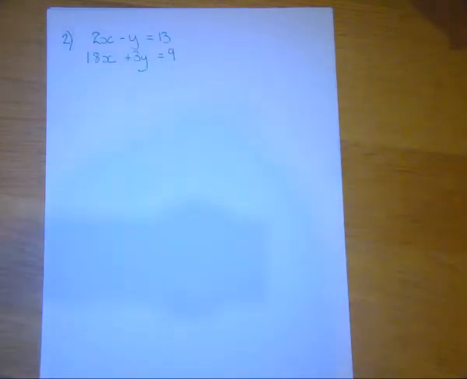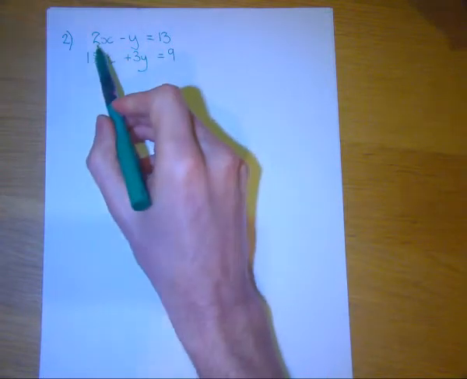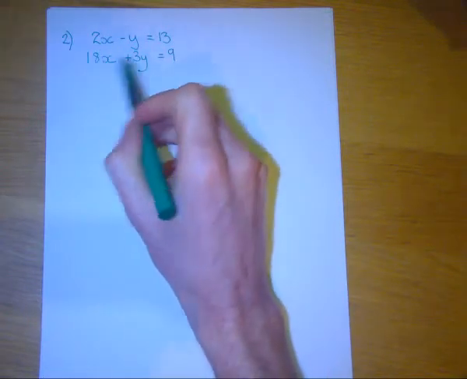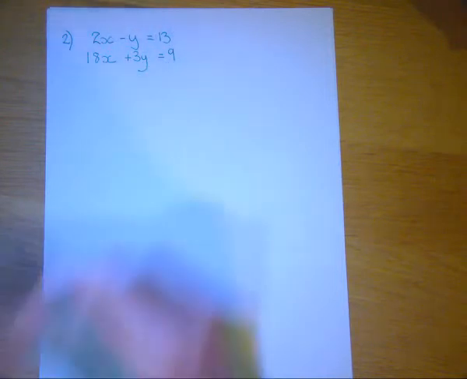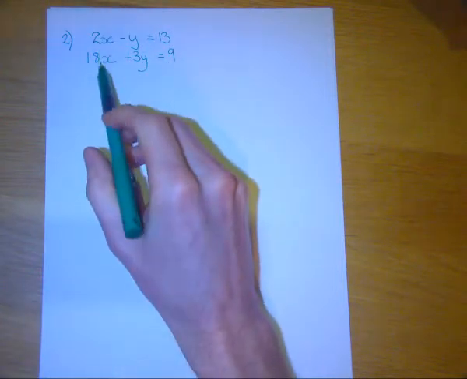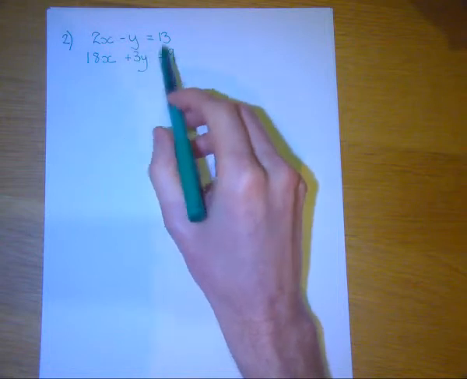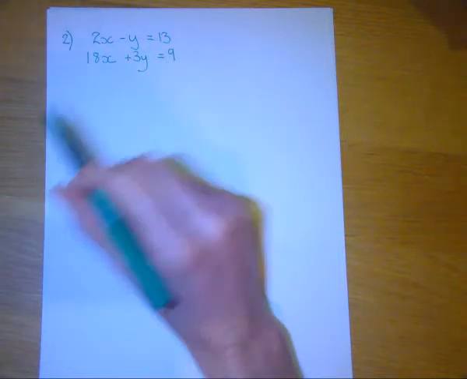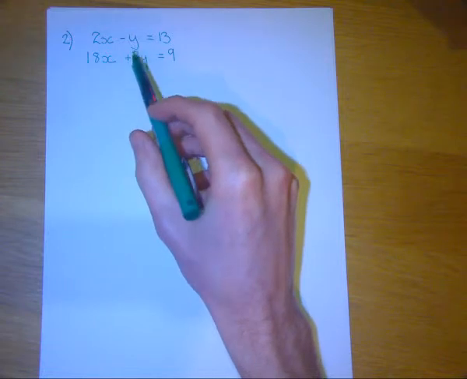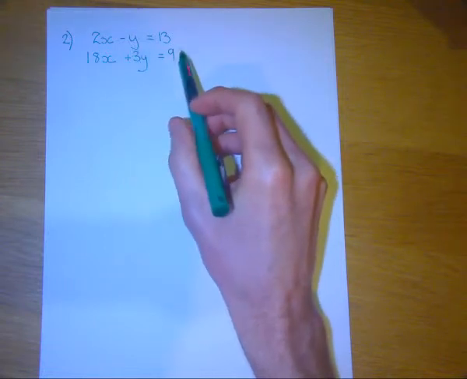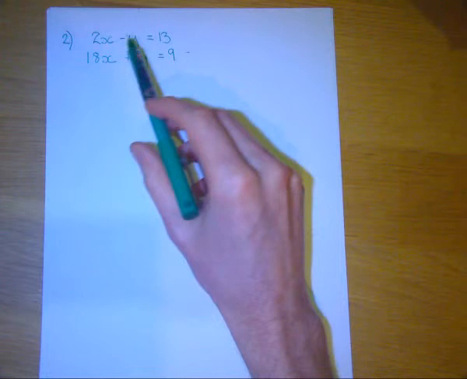Okay, for the second one, our first equation, 2x minus y equals 13, and our second one, 18x plus 3y equals 9. Now in this case, these don't match. These don't match, and neither do these. However, I've got a negative there and a positive there. So I can eliminate later on by adding up, and I always prefer to add rather than subtract because I make less mistakes if I do that.